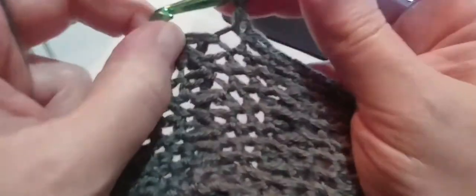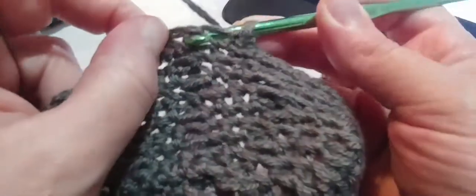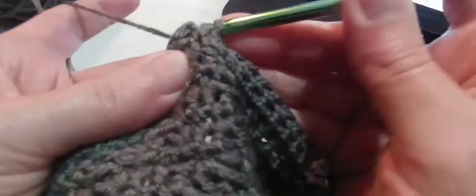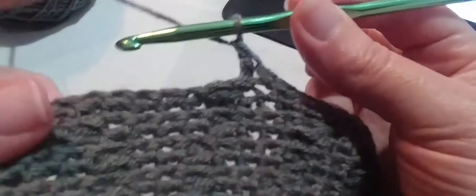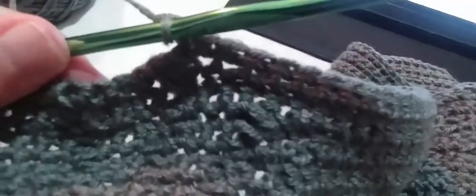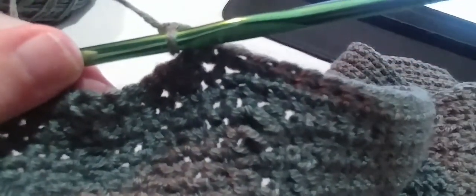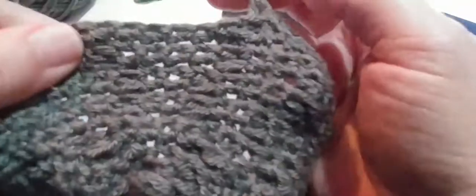Yarn over, locate that very next post, go in and out through the back of your work, and make a double crochet. And now we need to make 6 single crochets. Go into that very first single crochet there.